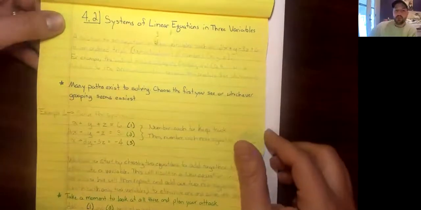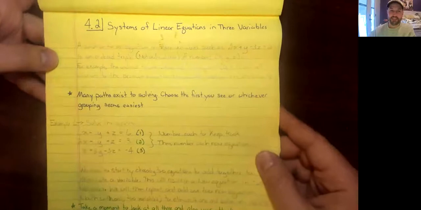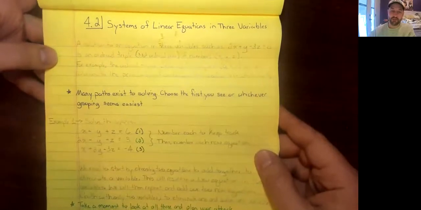Okay, section 4.2 takes a bit. Again, I'll try to go through it quickly. I'll do two examples at the end. Systems of linear equations in three variables.